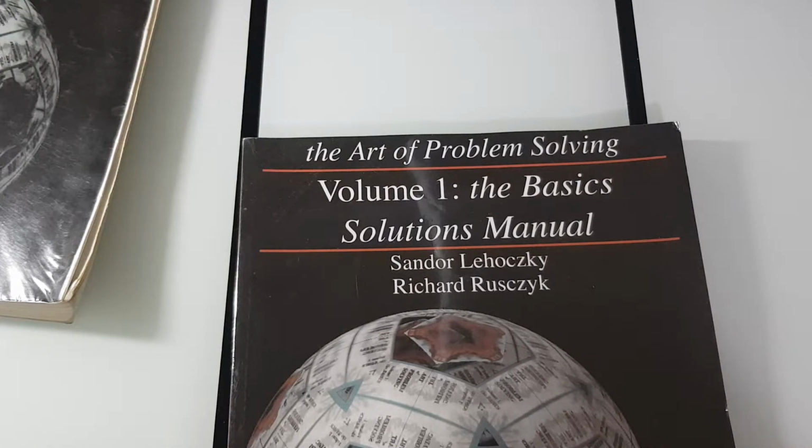So mga 2,000 mahigit, no. And I'm not sure, separate pa yata yung kanyang solutions manual. So ibig sabihin, gagastos kayo ng hindi naman, mga 3,000 to 4,000 pesos to buy the book, no? So worth it naman siya.